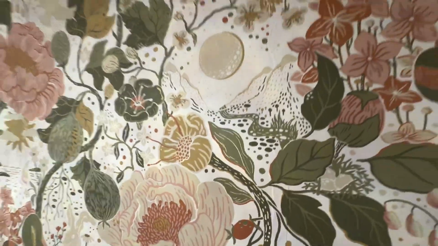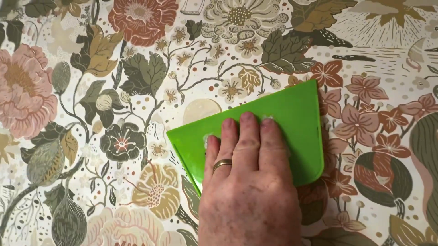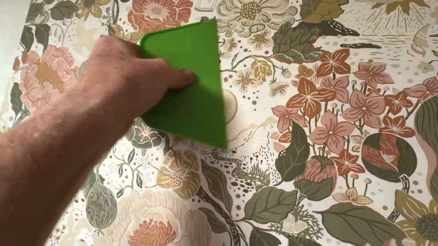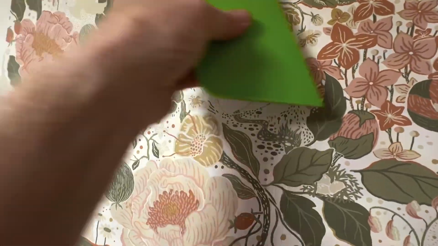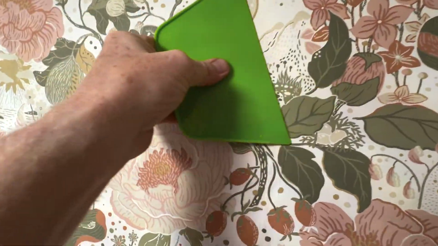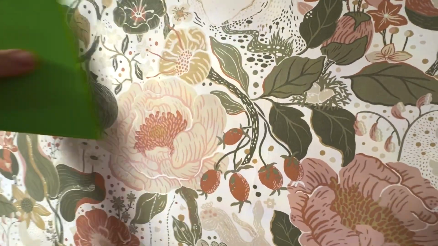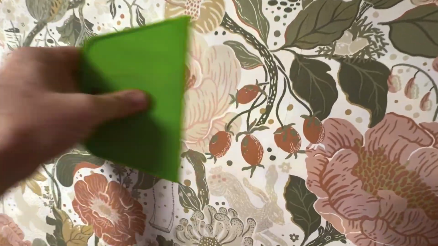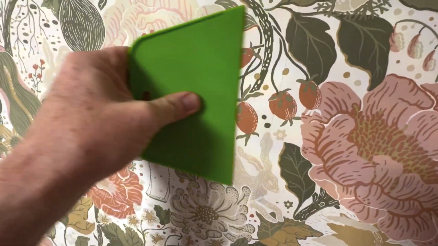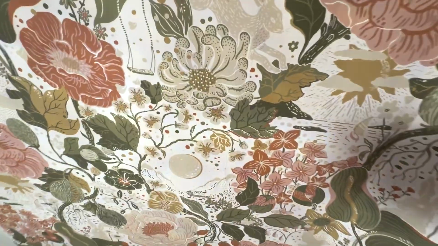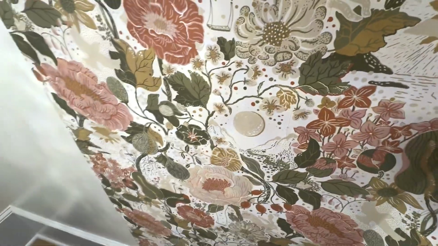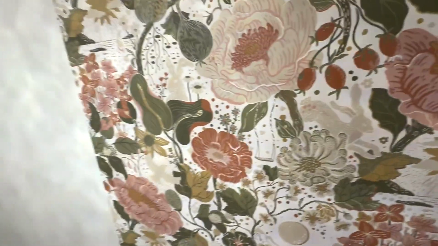Okay. I'm gently pushing away from the seam and just pushing that wrinkle in toward the left where it gets lost in this whole general area. Good wallpaper will just allow you to just move it away. Okay.